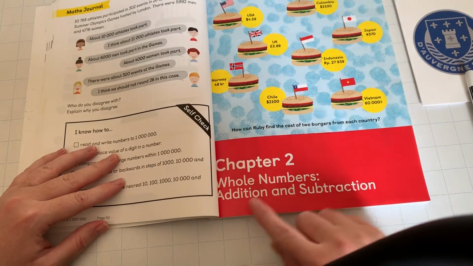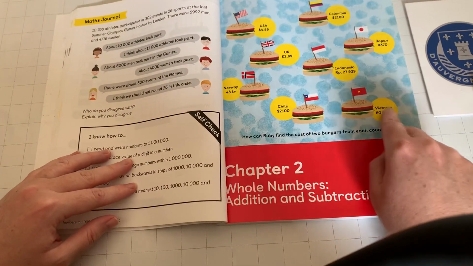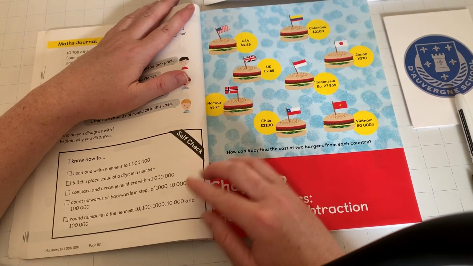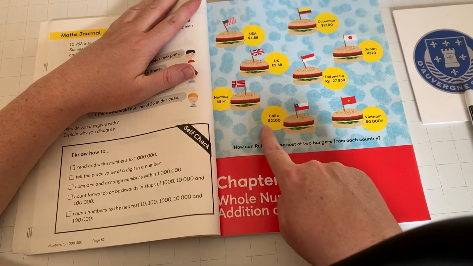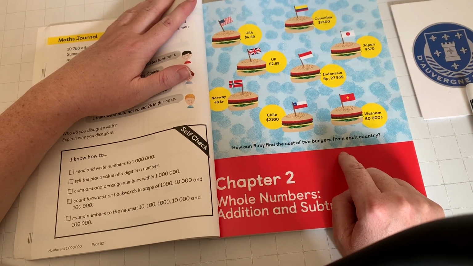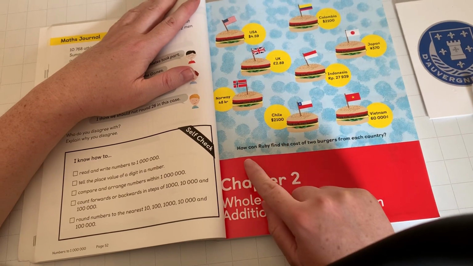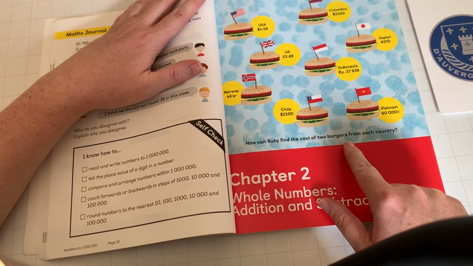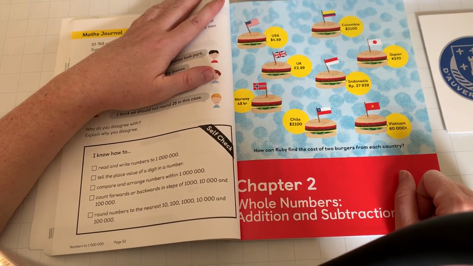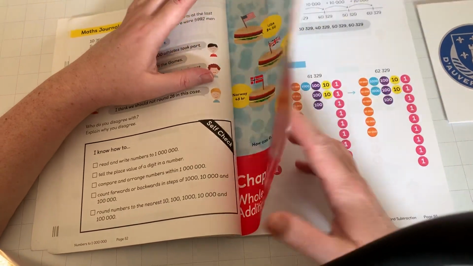Okay, that's whole numbers, addition and subtraction. And on our chapter front cover, we've got lots of burgers. And next to the burgers, they have lots of prices. There's a little flag in each burger showing us which country that burger comes from. And underneath there is a question. The question says, how can Ruby find the cost of 2 burgers from each country? How might you work that out? Have a think and tell someone about it.